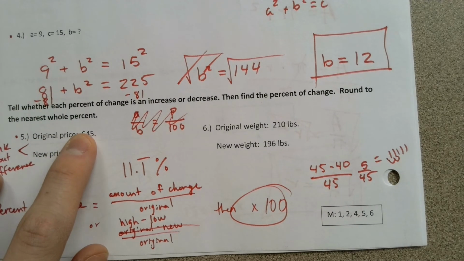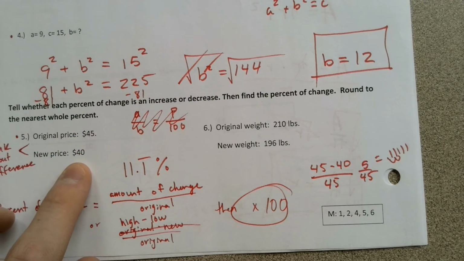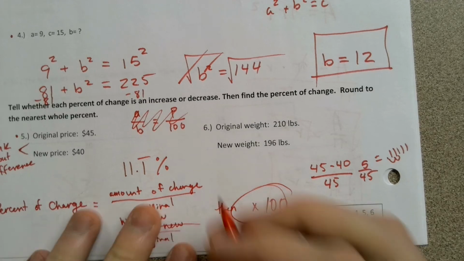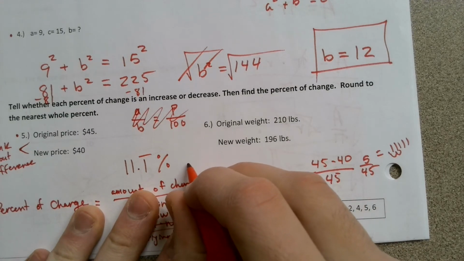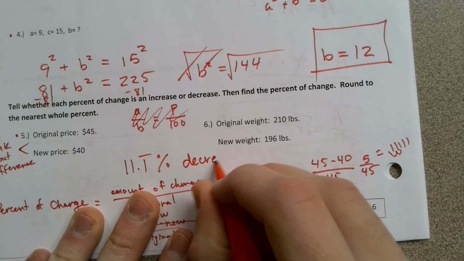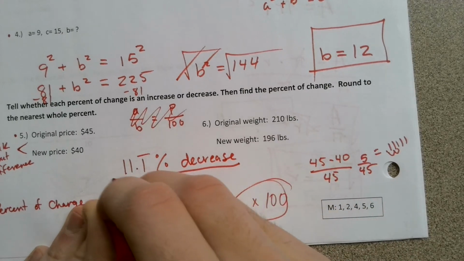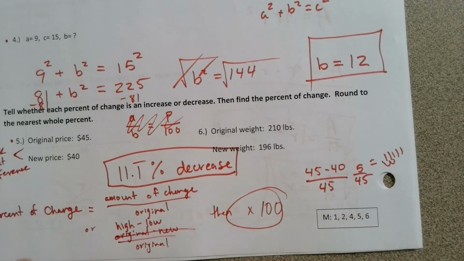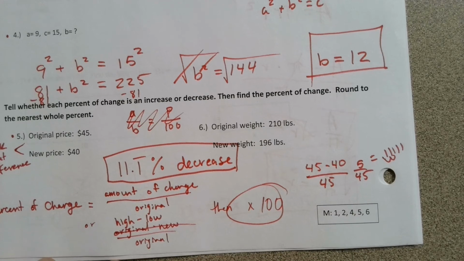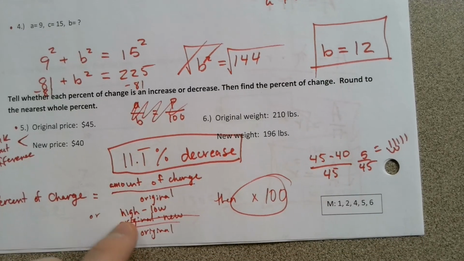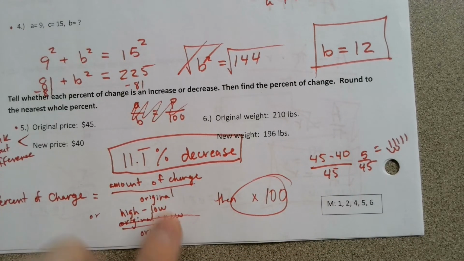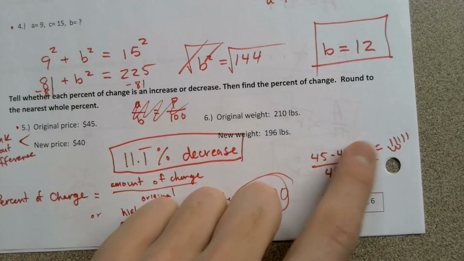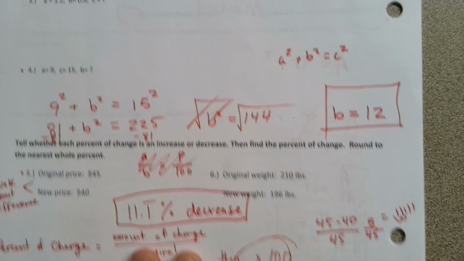The original price was 45. The new price is 40. This went down, so it is an 11.1 repeating percent decrease. We took our original, our high minus our low, divided by the original, times that by 100.